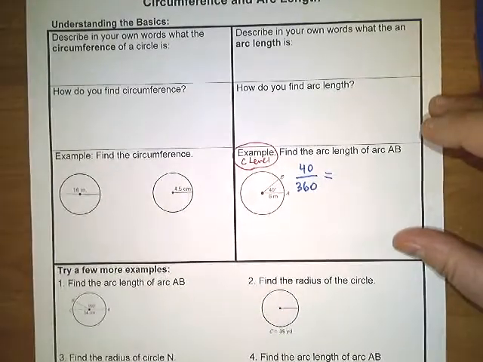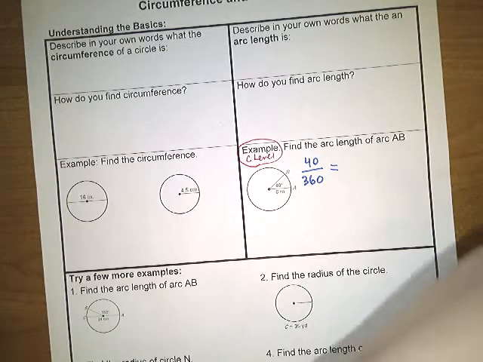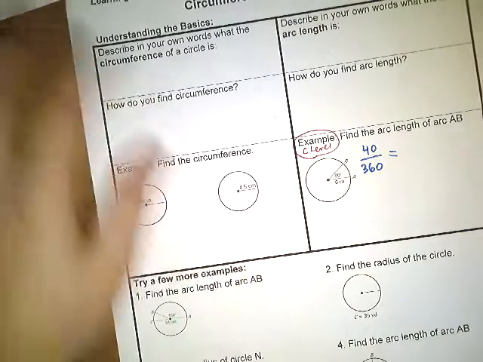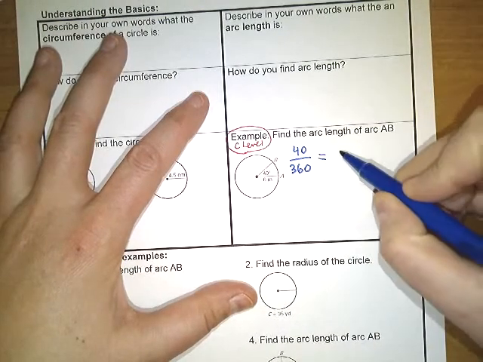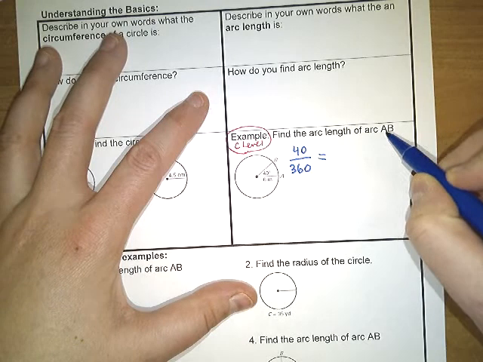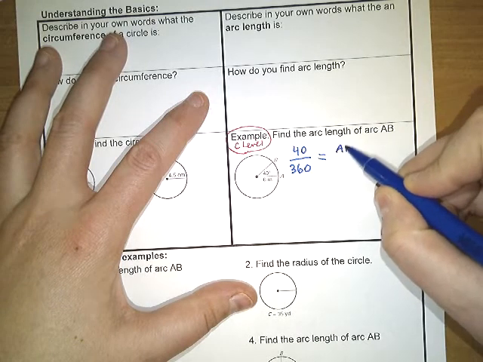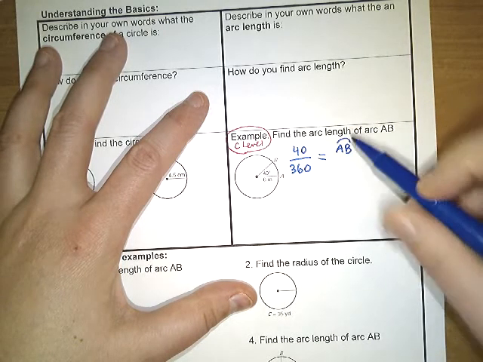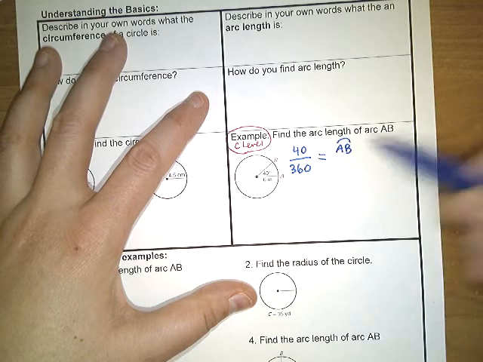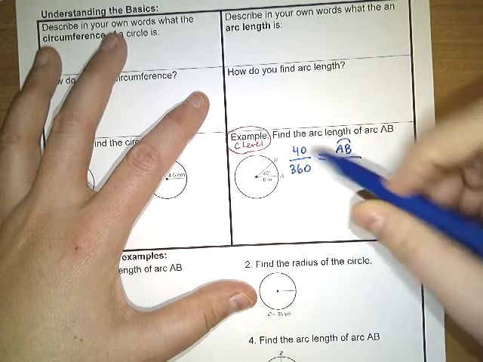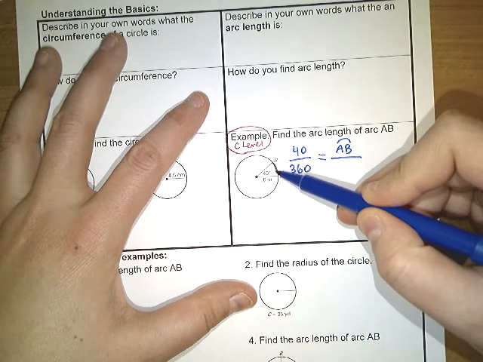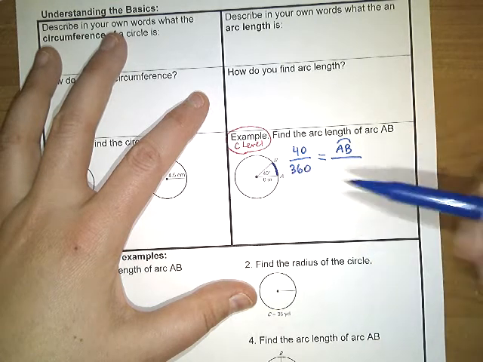The arc itself is what we're trying to find. Hopefully you remember that there's a little way to write that down. You can either write it in words, but in terms of mathematical notation, it looks like AB with a little curve, what I call the rainbow symbol, on top. That represents this length right here. This little outer edge, that's the part.